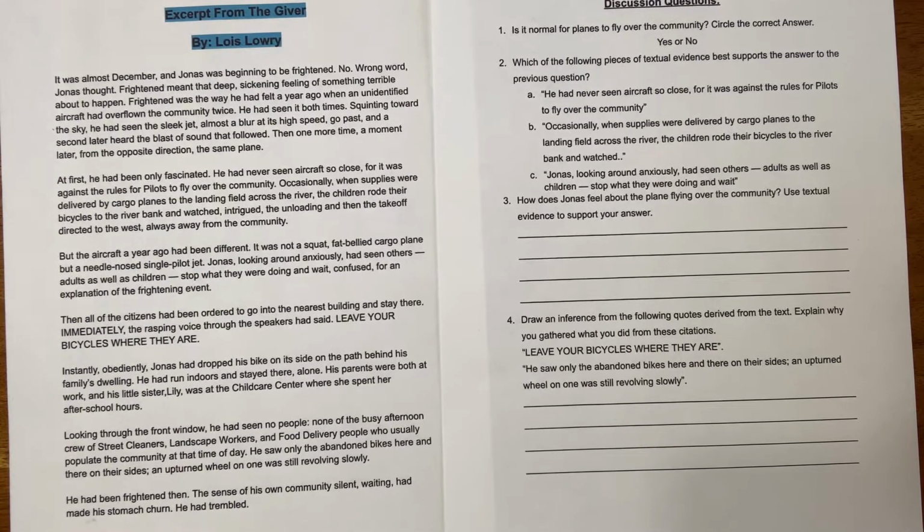It was not a squat, fat-bellied cargo plane, but a needle-nosed, single-pilot jet. Jonas, looking around anxiously, had seen others, adults as well as children, stop what they were doing and wait, confused, for an explanation of the frightening event. Then all the citizens had been ordered to go into the nearest building and stay there. Immediately, the rasping voice through the speakers had said, "Leave your bicycles where they are."